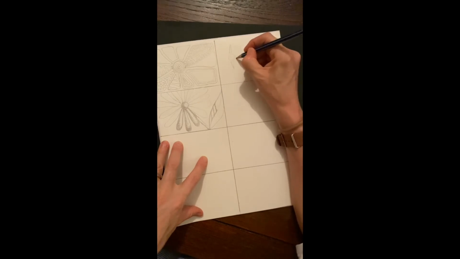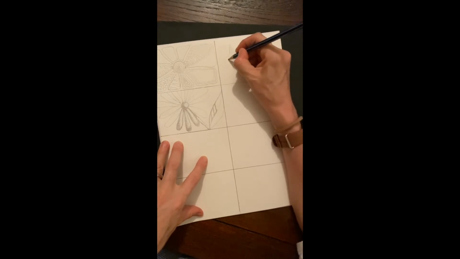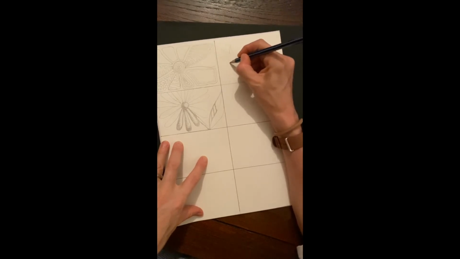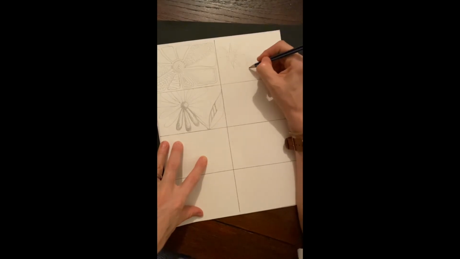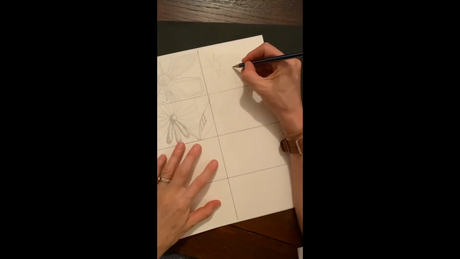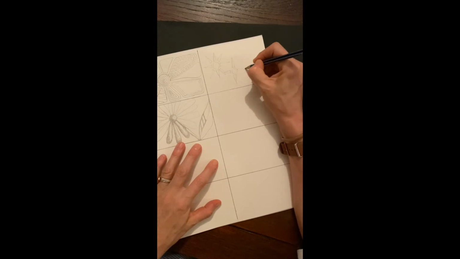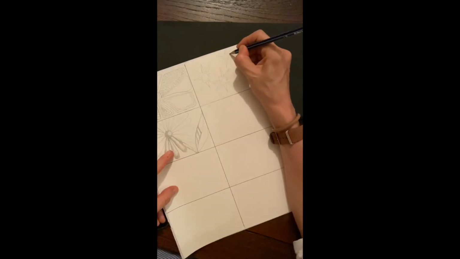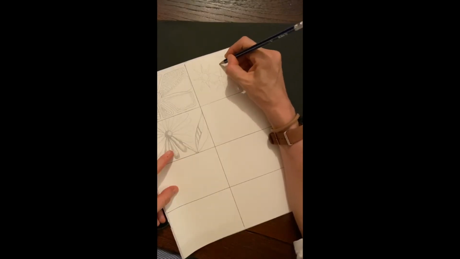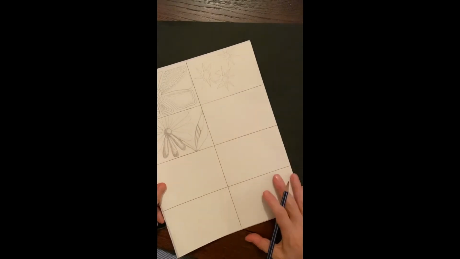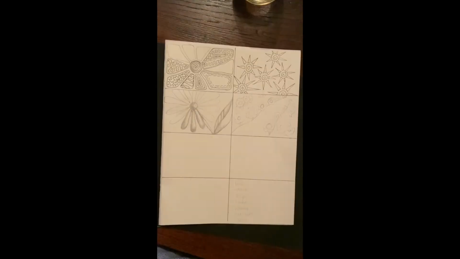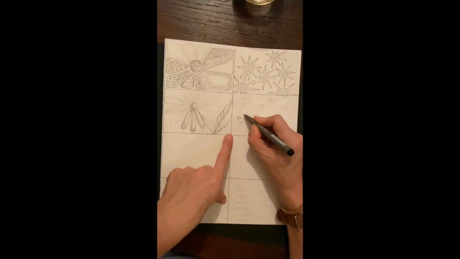So the next one I'm doing here is shape. I'm using shapes to create a flower. I'm using a lot of geometric shapes, but you can also use organic shapes. I'm using different size shapes. So now I'm on to my next one.